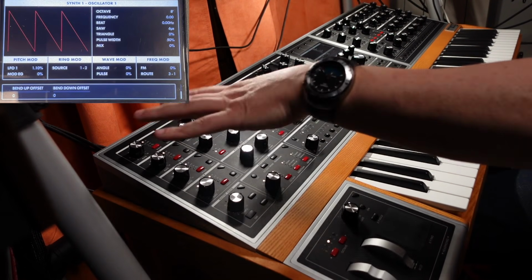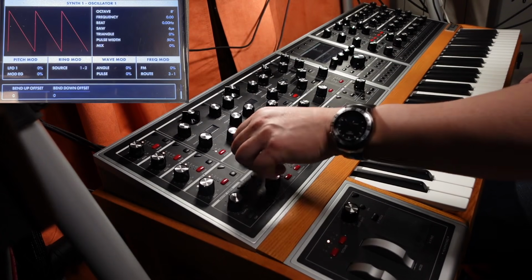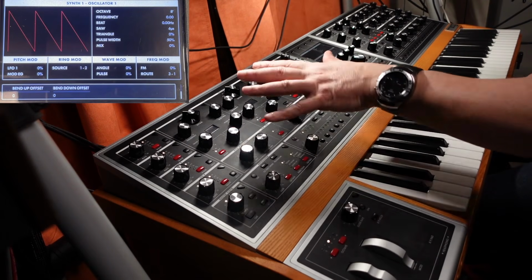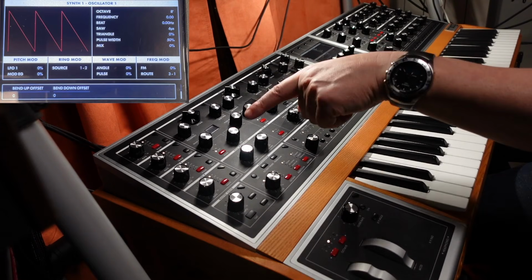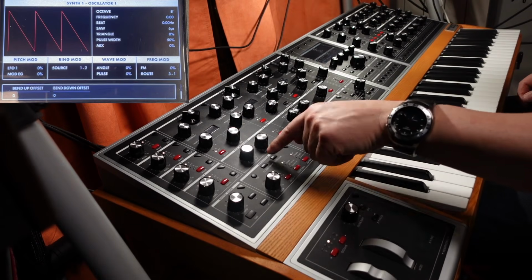Of course, you need to move the rate with the LFO knob. But keep this in mind. So if you want to add a different vibrato to each oscillator, you need to do it inside the modulation matrix and not use this knob.